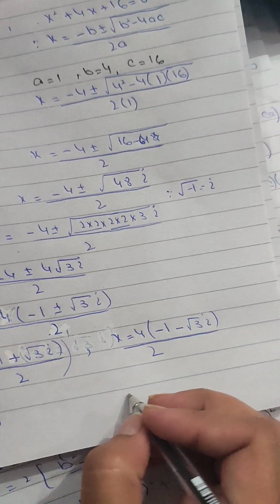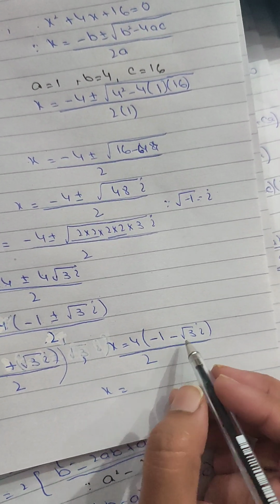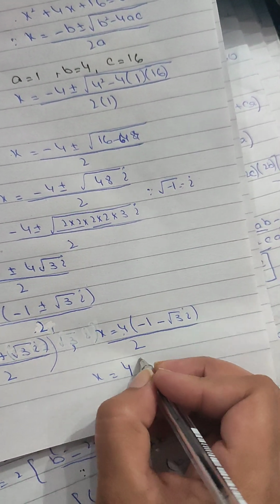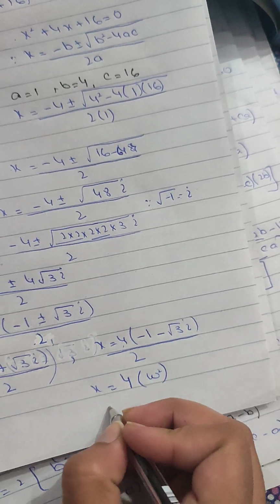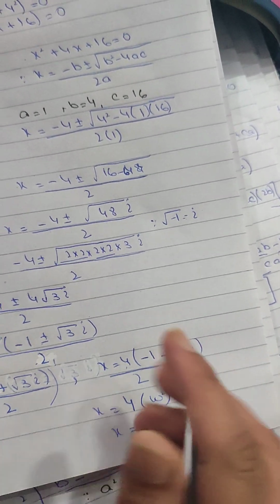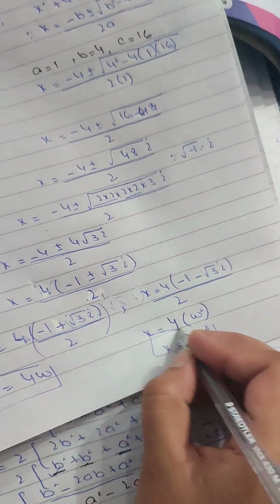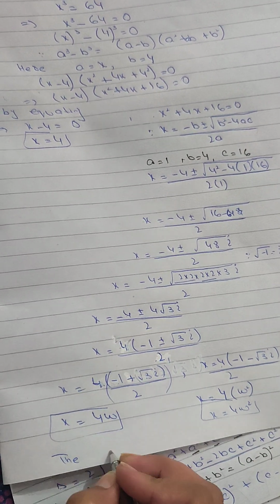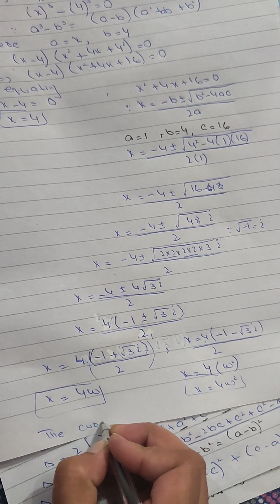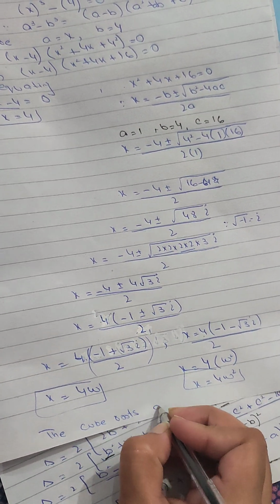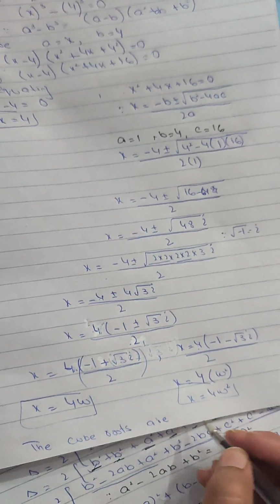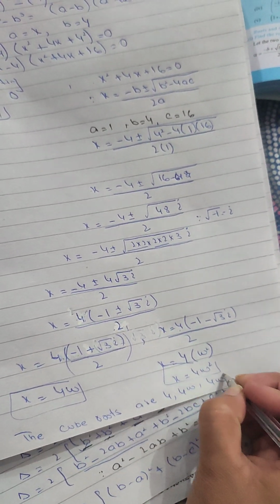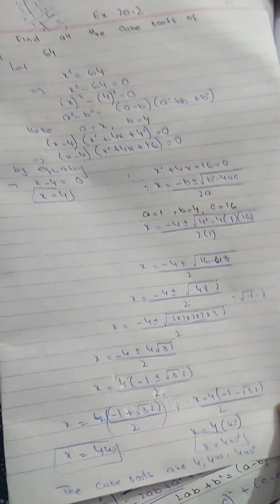Similarly, here minus 1 minus root 3 iota upon 2 is equal to omega squared. So this 4 will be written as it is, and the remaining value will be 4 omega square. So you can write the cube roots are 4, 4 omega and 4 omega squared. These are the answers of this question.